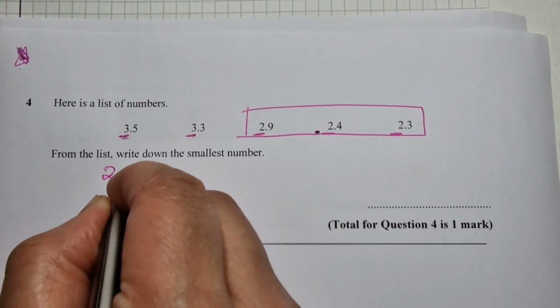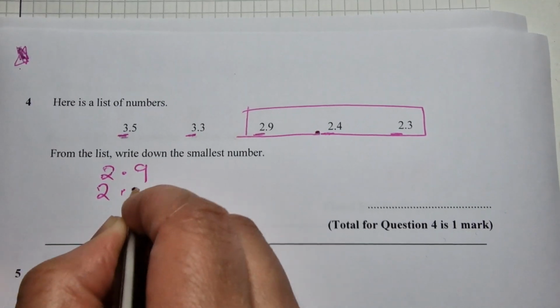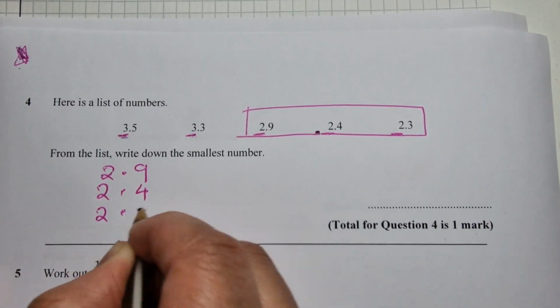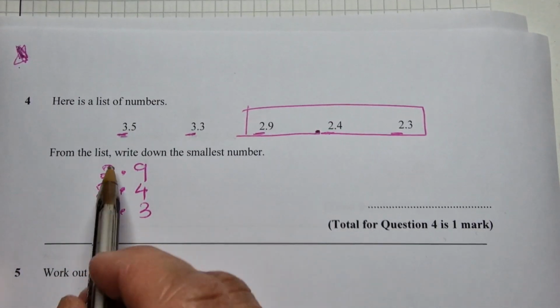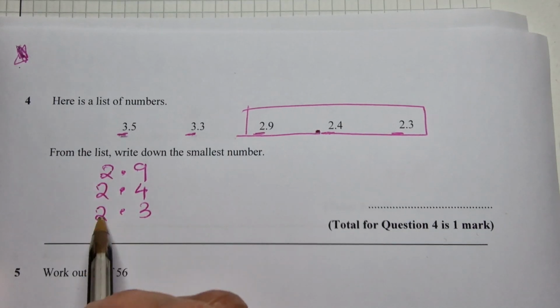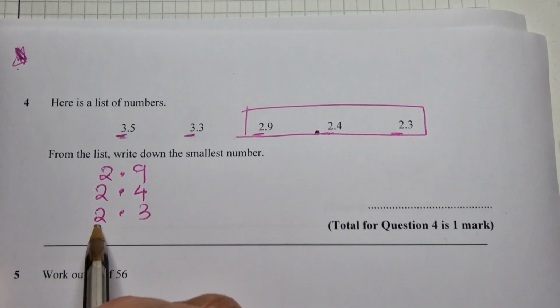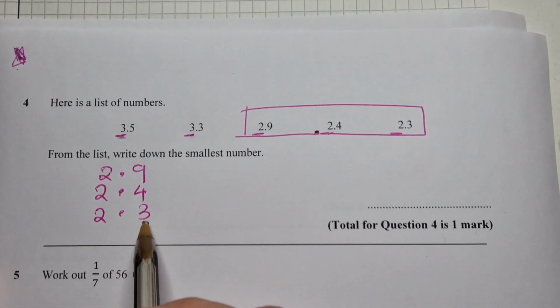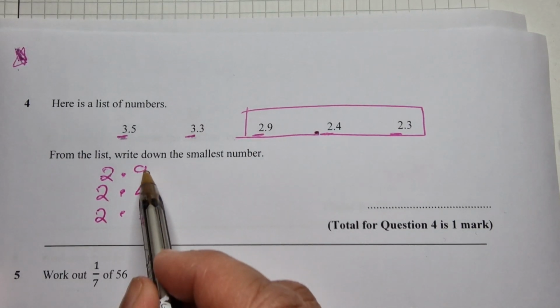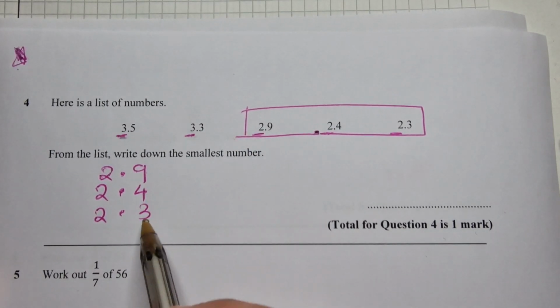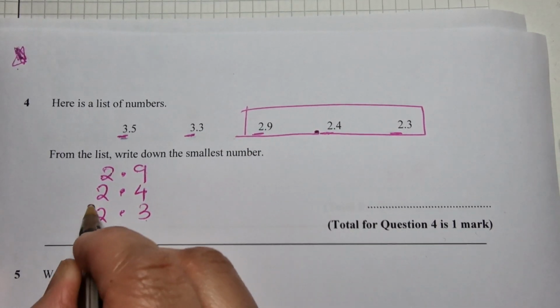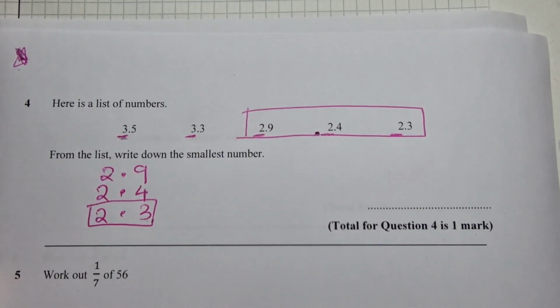I'm going to write them in order like this. So 2.9, 2.4, and 2.3. So if the first number here, which is our units, is the same, you now have to compare the one after it, which is our tenths. Now 9 is the highest tenth, then the 4, and then the 3. Out of all of those, this is now the smallest number.